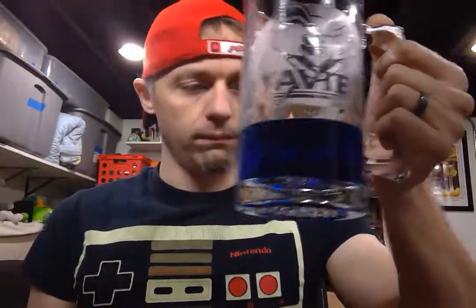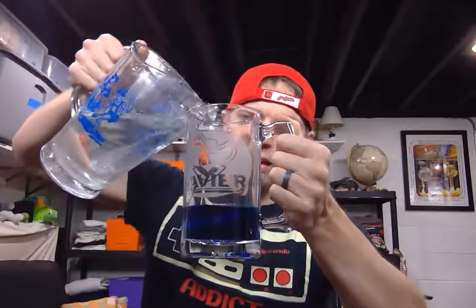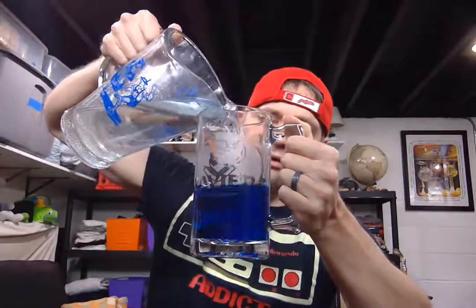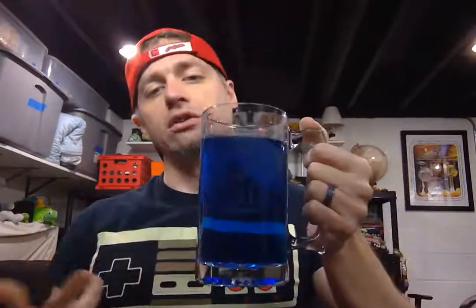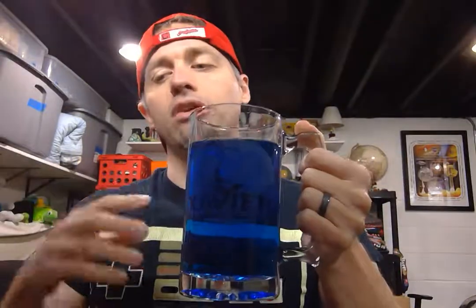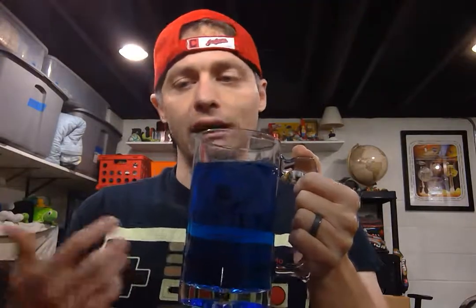But if I wanted to, I could change the concentration pretty easily. I'm going to move back and not do this right over the keyboard, by adding more water. So if I add more water, what I've changed is the concentration. I have not changed the amount of food coloring. I've changed the concentration, how much solvent there is to the solute, or how much solute there is per solvent. And we have to know that concentration in order to do chemical reactions.